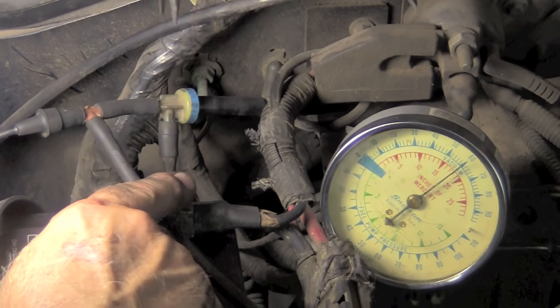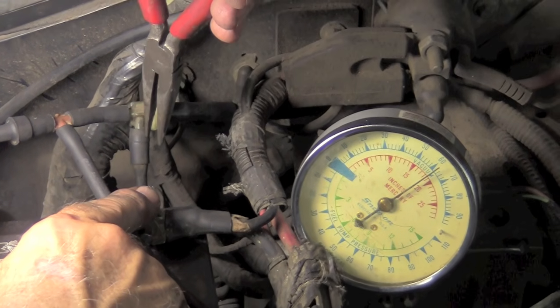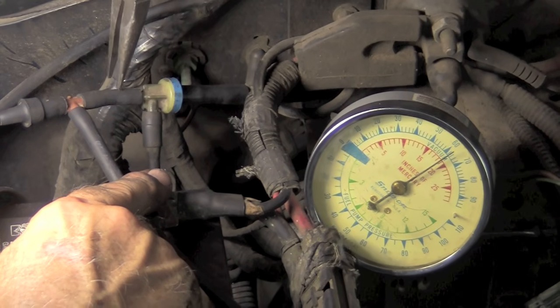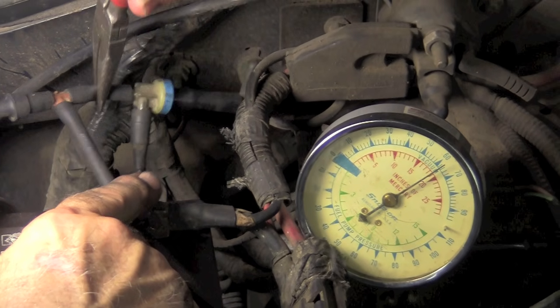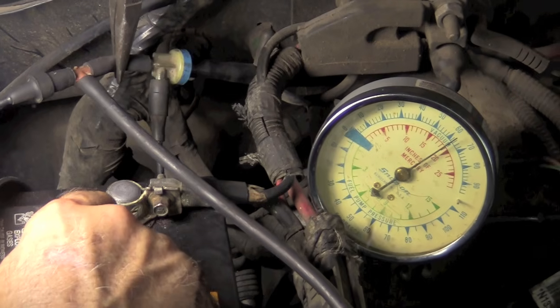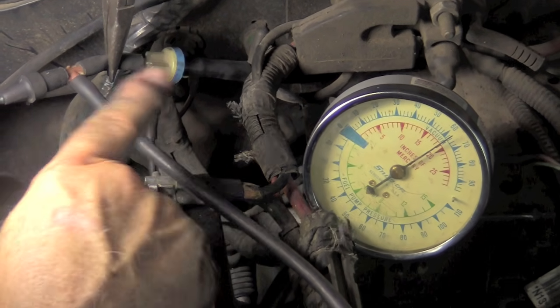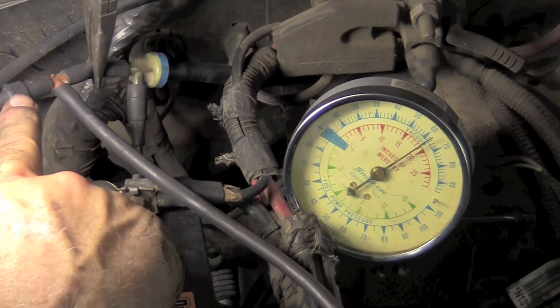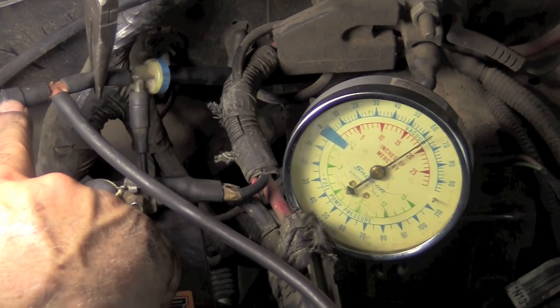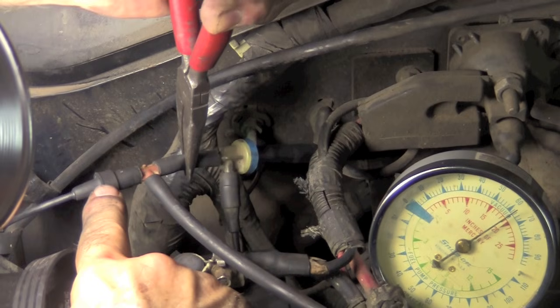So let's eliminate one side. Let's eliminate this side right here, which is your dashboard side, and we're going to pinch it off here. Now you can see that we're holding vacuum. Our gauge is reading, we're only pulling vacuum from this one side, and our gauge is holding. So that tells us that our reservoir is good. It's actually holding vacuum like it should.